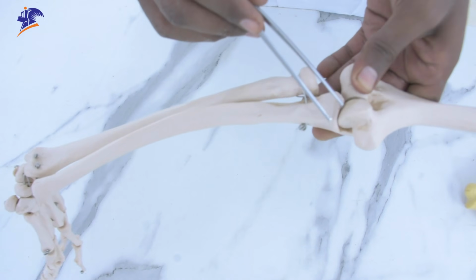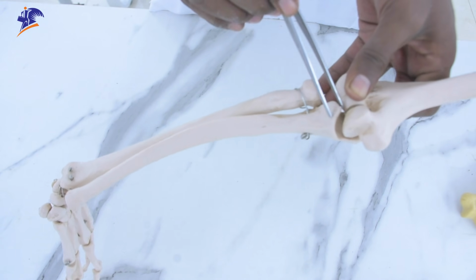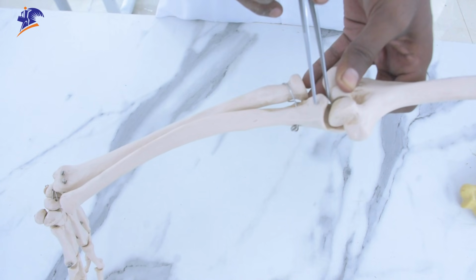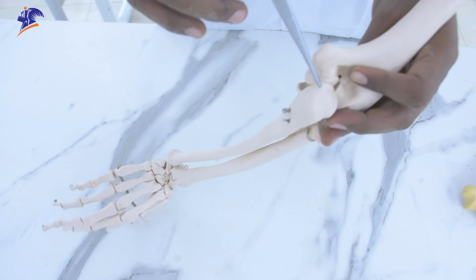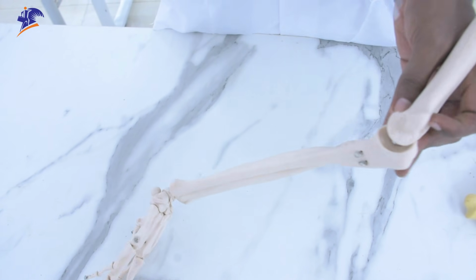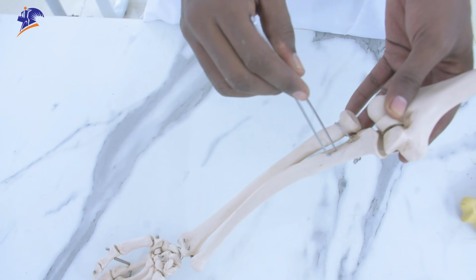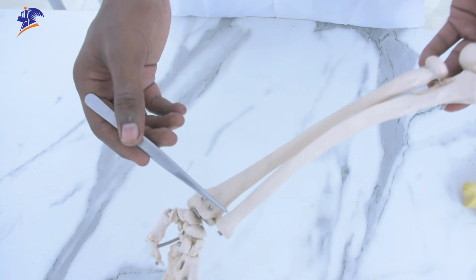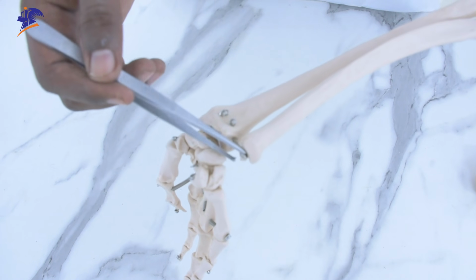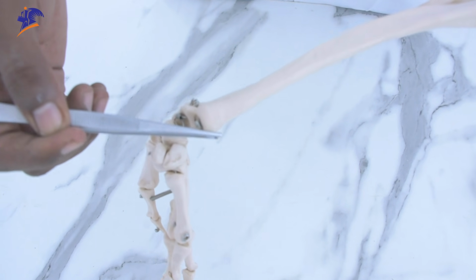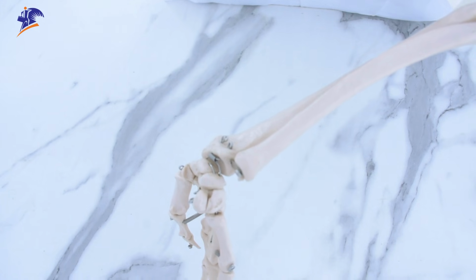This is the ulna, the proximal part of the ulna. This is called the coronoid process of the ulna, and this is the olecranon process of the ulna. This is the ulnar tuberosity. This is the distal part of the ulna, also called the ulnar styloid, which is a prominence in the human being.